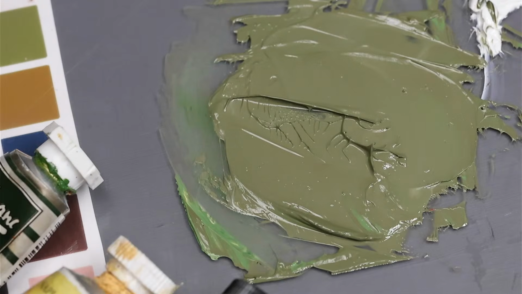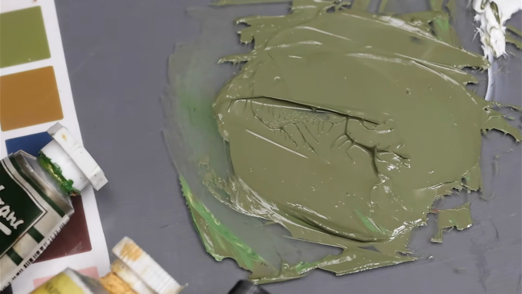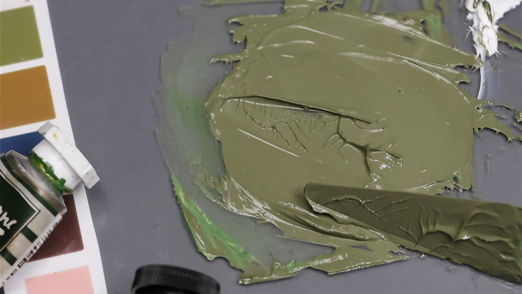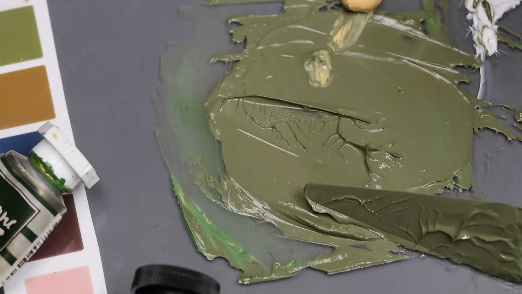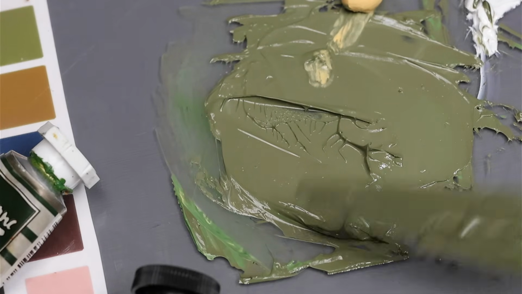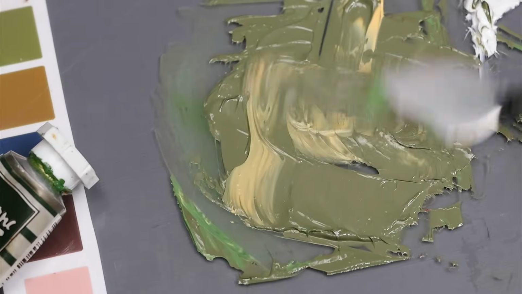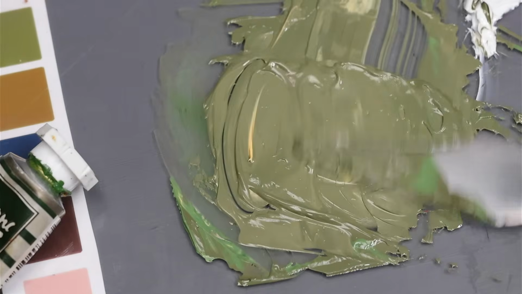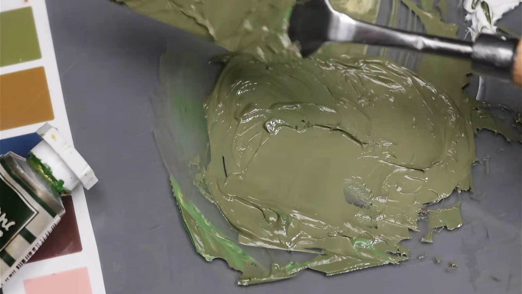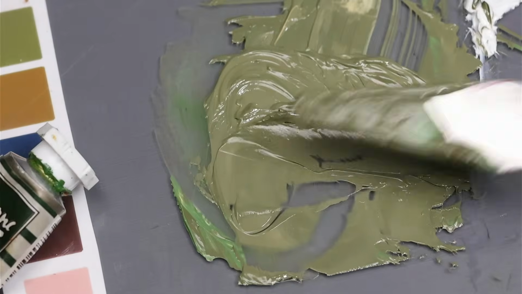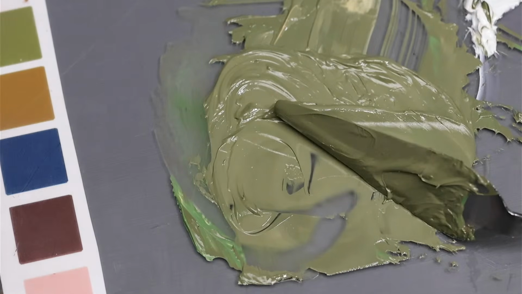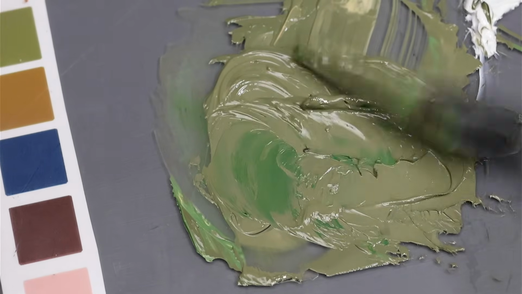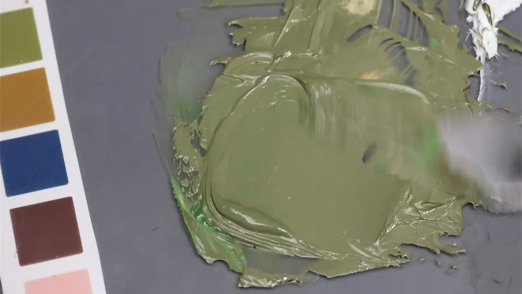Actually, it needs a little bit more yellow. See, the white is making me lose the quality of this blend. So what I want is more yellow. I need to lighten again with more of my yellow, and a little bit more of my green, because now I've lost it a little. A little bit more of my tone. Bring it back home.